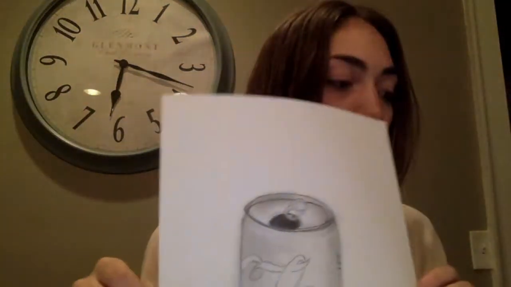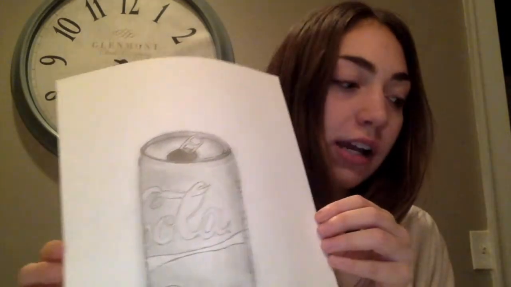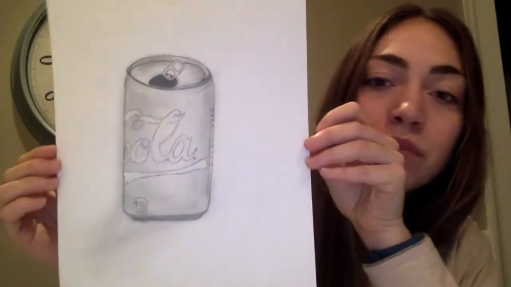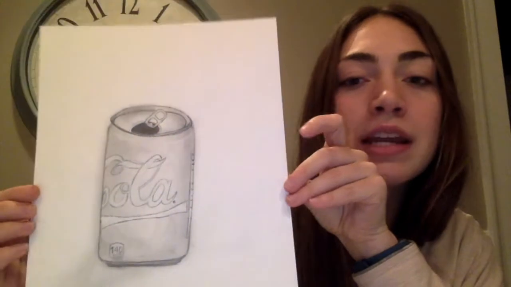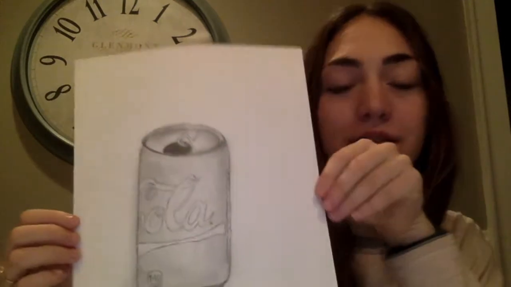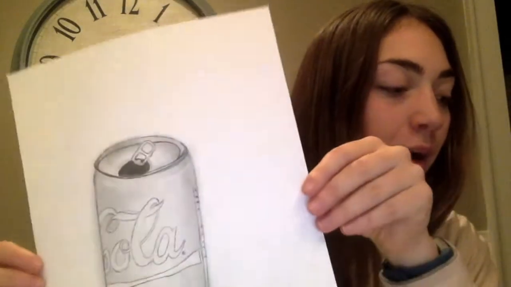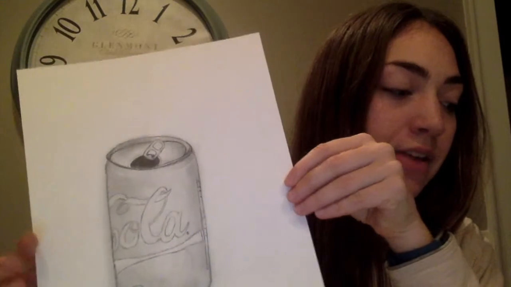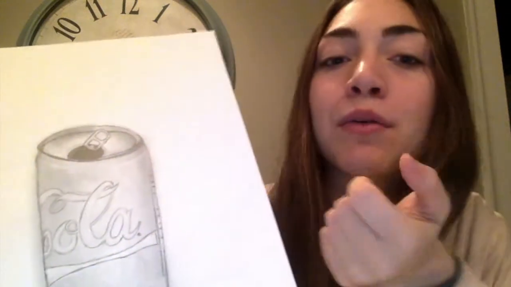My sixth piece of art was drawing. It was a Coca-Cola drawing, and this was supposed to be realism. I drew and shaded a Coke can that was sitting on a coffee table in my house. I related this to math, and the materials used for this were a number 2 pencil, paper obviously, and an eraser.